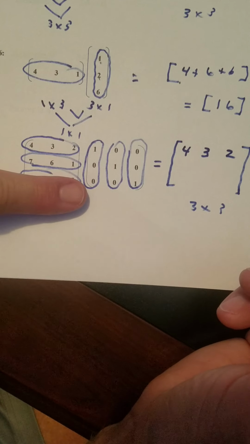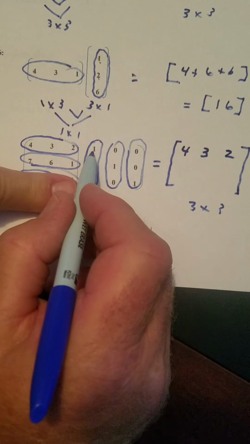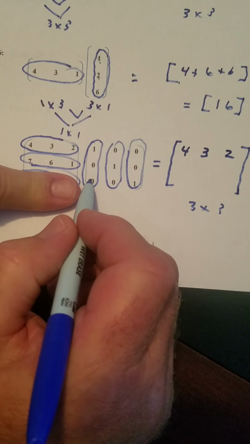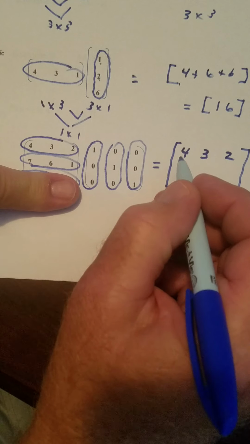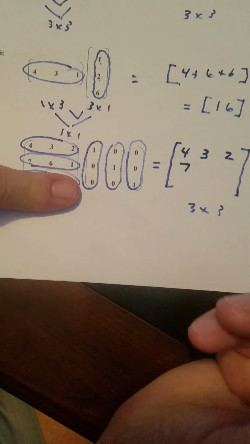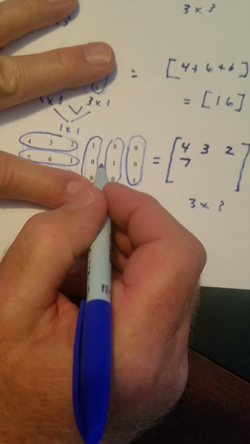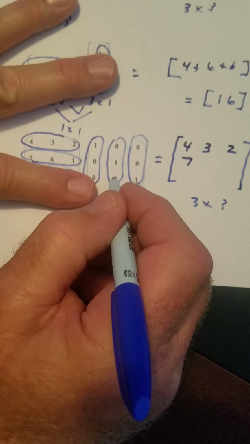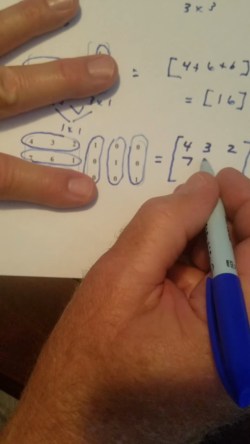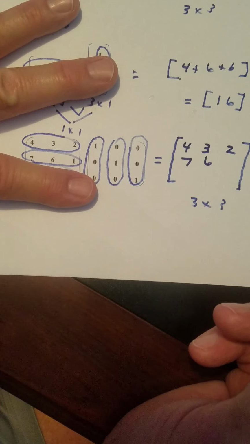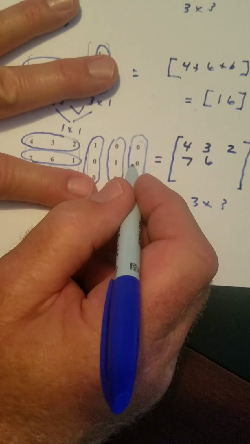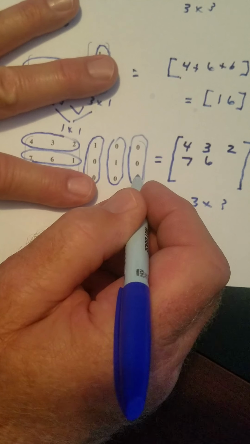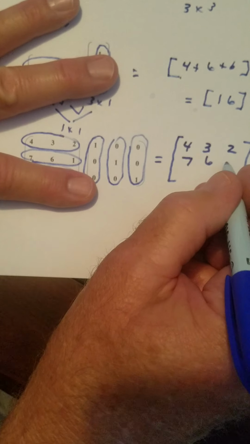Let's go to the second row. 7 times 1 is 7. 6 times 0 is 0. 1 times 0 is 0. So I got 7 plus 0 is 7. Second row, second column. I got 7 times 0 is 0. 6 times 1 is 6. And 1 times 0 is 0. So I had 0, 6, and 0 is 6. Second row, third column. 7 times 0 is 0. 6 times 0 is 0, and 1 times 1 is 1. So I got 0 plus 1 is 1.